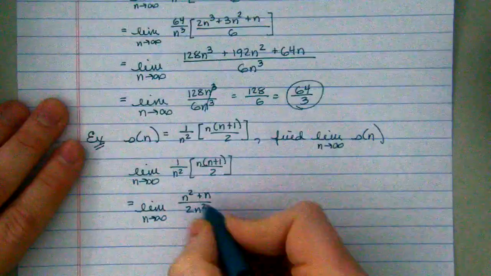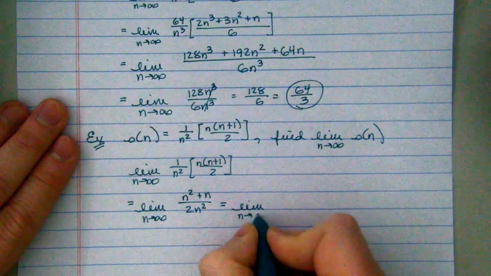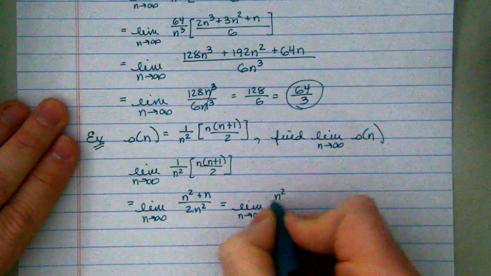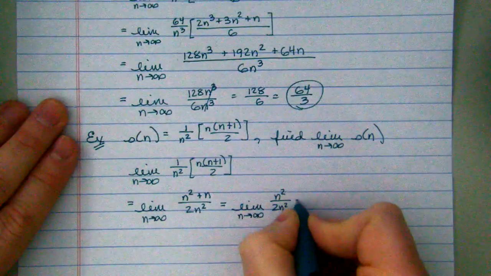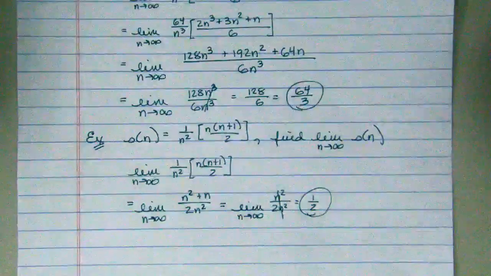Oh, this is so much easier than that last problem. I'm going to get a half. That limit is a half.